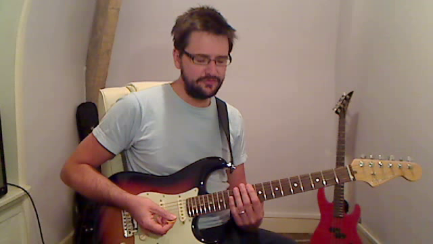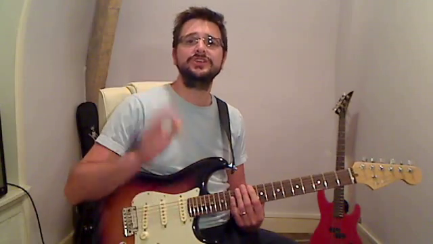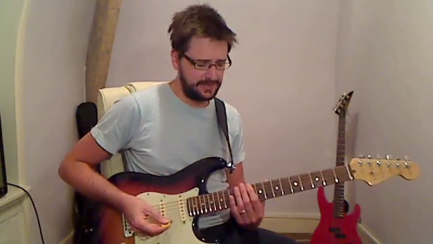Okay, so assuming that you know that scale, let's go through that again. 12-15, 12-14, 12-14, 12-14, 12-15, 12-15. Now you can find the same notes slightly down the neck, but because you're using the same notes in a different position, you're going to end up with a slightly different shape. First of all, let me show you what the shape is, and then I'll explain how that happened.